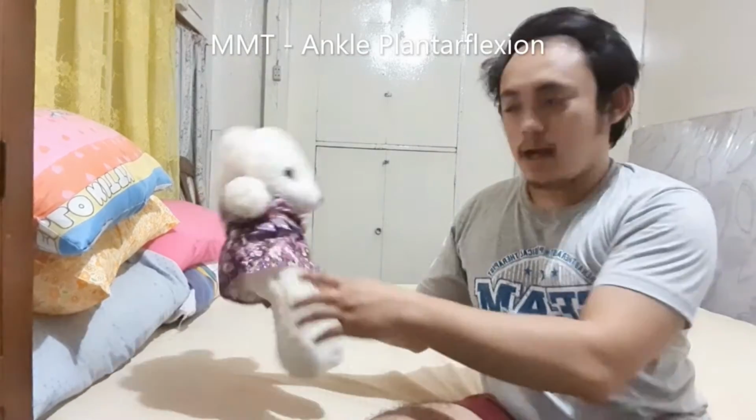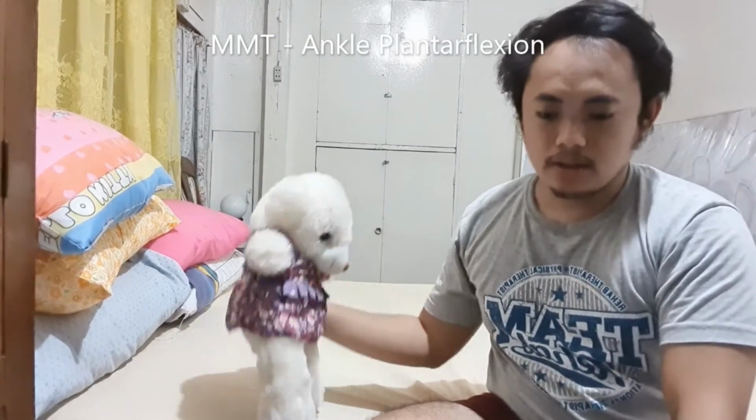So now we move on to NMT for the ankle dorsiflexion and ankle plantar flexion. With ankle plantar flexion, if the patient is able to stand, you ask the patient to stand and instruct the patient to raise his or her heel or do a tiptoe action, as many as they can. So a grade 3 if a patient completes one heel rise correctly.